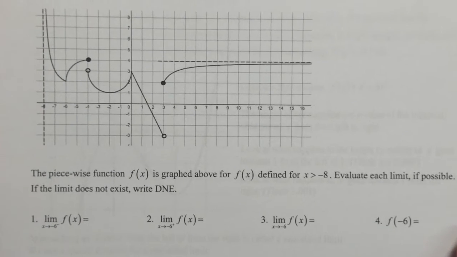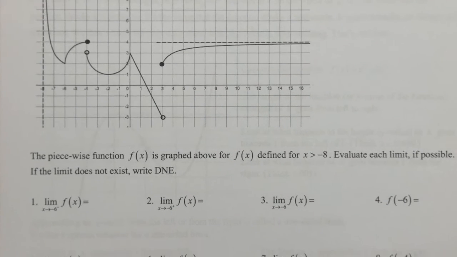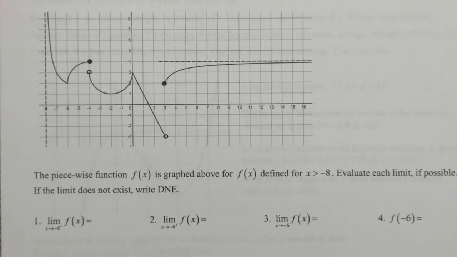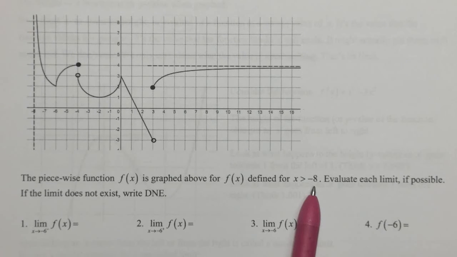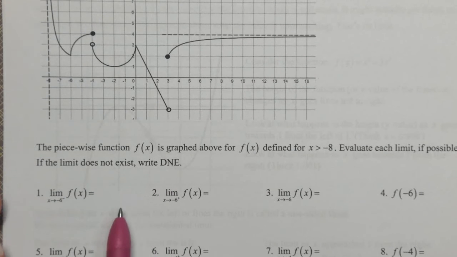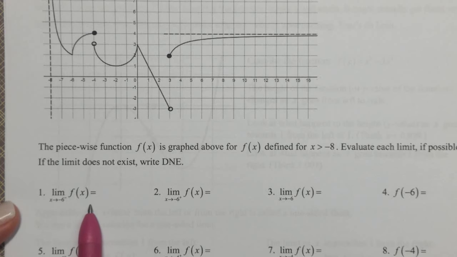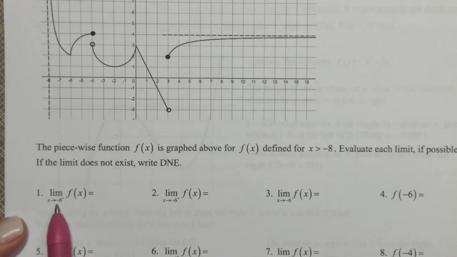All right, let's sum it all up here with this piecewise function. We have this piecewise function graphed for x greater than -8. Evaluate each limit if possible. If not, we're going to write DNE. So this would be one where the kids in class would do these problems. I'd walk around, see how they're doing, see if they have any questions. So if you want to try it on your own, and then come back and check your answers.